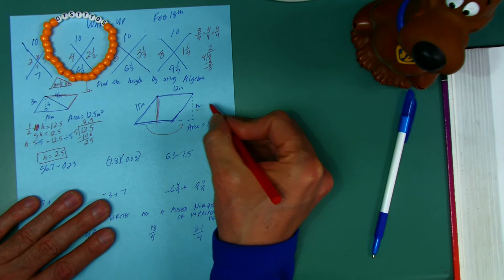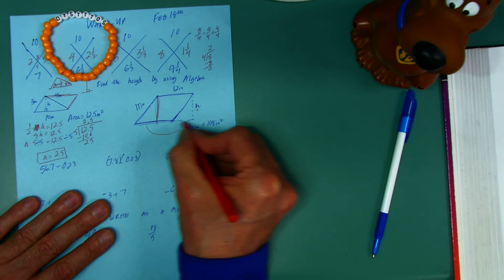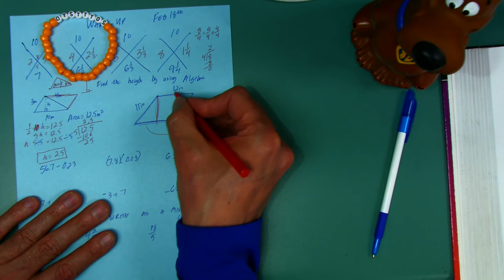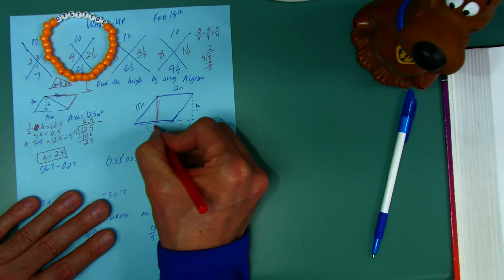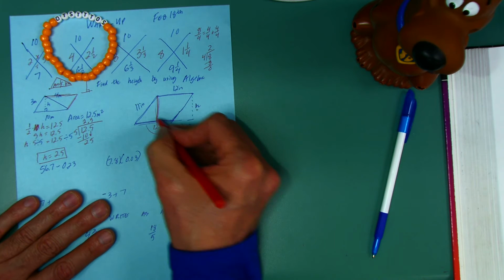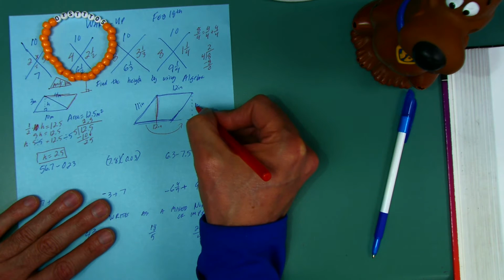So on this one, the area is 108, okay, and the area is just the base times the height. What's the base? I don't know. It's not written there. Well, it's a parallelogram. If that's 12, this is 12. Do I care about that 11? No, because when I make that into a rectangle, that 11's in the middle. I care about the height.